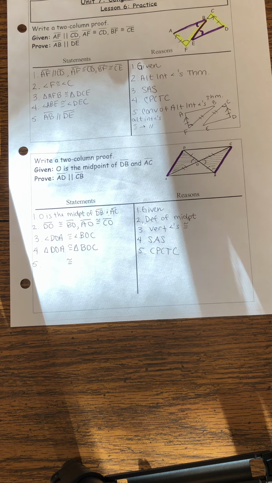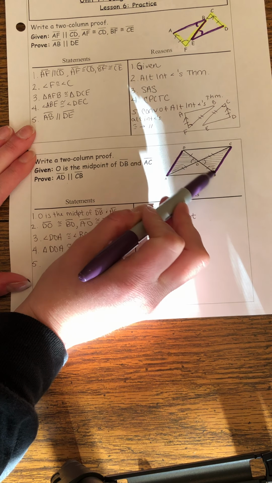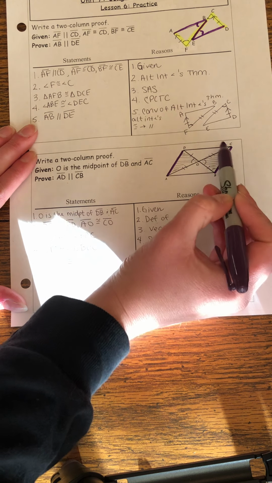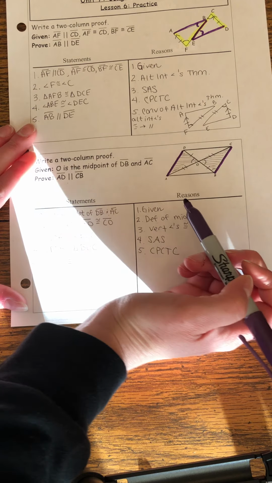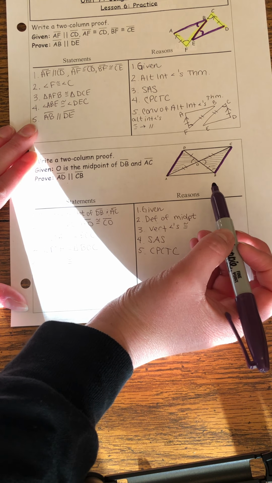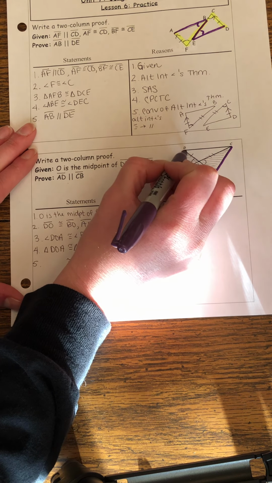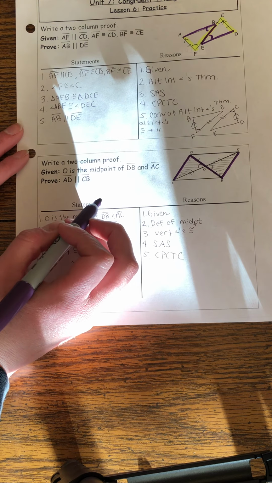So what I need to do is find a transversal that is going to create a Z or an N shape. There are actually 2 that you could choose. You could choose to highlight DB as your transversal, or you could choose to highlight segment AC as your transversal. So there is a choice here to make: which transversal do you want to outline to find the pair of alternate interior angles? I think I'm going to decide to highlight DB this way.